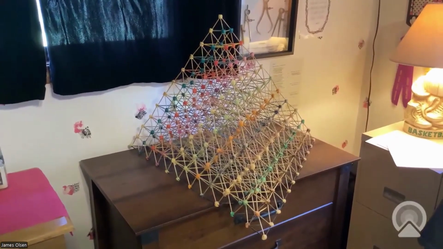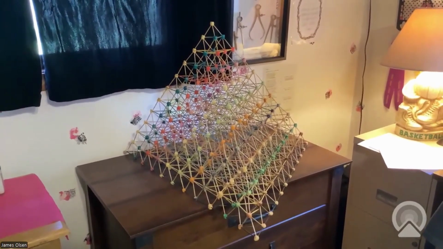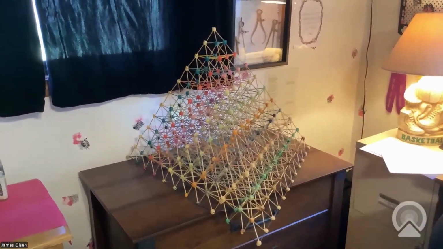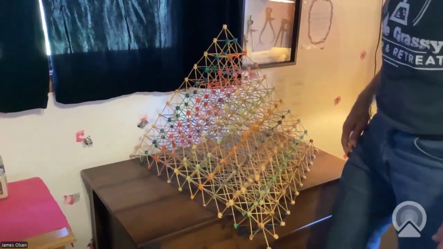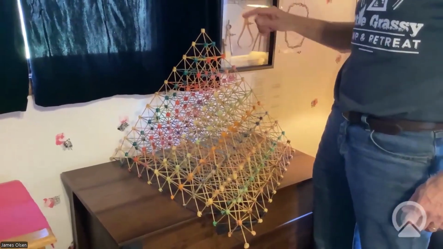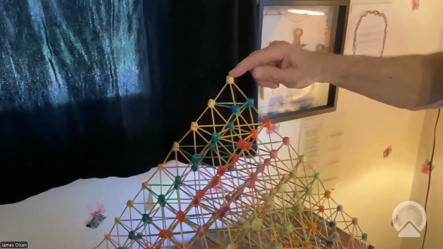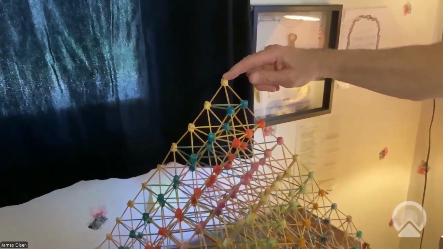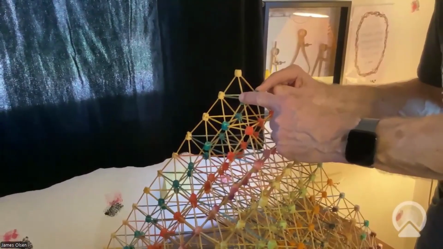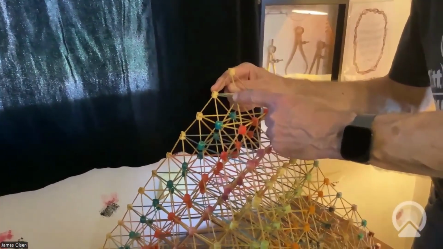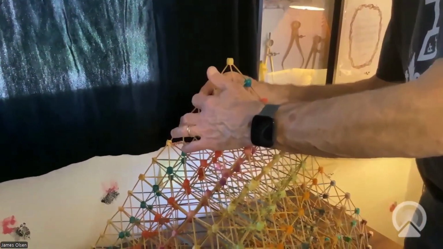Now I'd like to show you the 12th tetrahedral number using marshmallows and toothpicks. This is a model I made to show the 12 days of Christmas, because that is the 12th tetrahedral number. So here at the top, we have on the first day of Christmas, my true love gave to me a partridge in a pear tree. On the second day of Christmas, my true love gave me two turtle doves and a partridge in a pear tree. Third day, 3 French hens, 2 turtle doves, and a partridge in a pear tree.